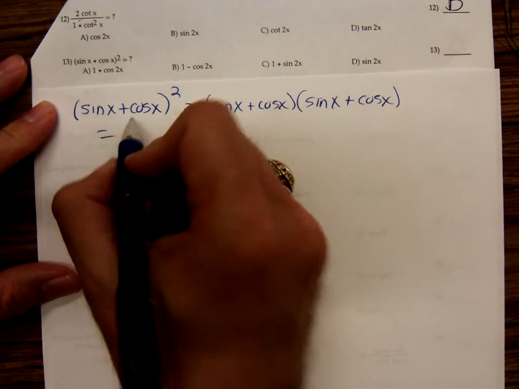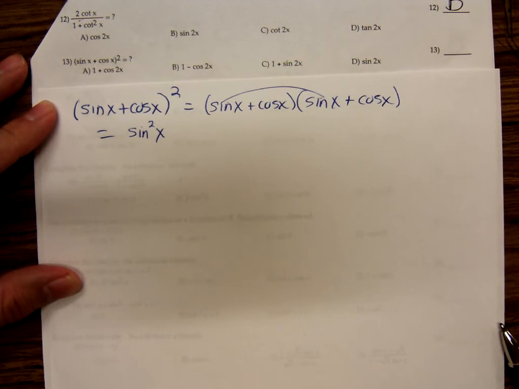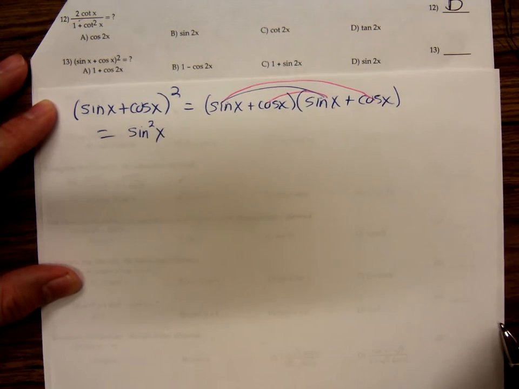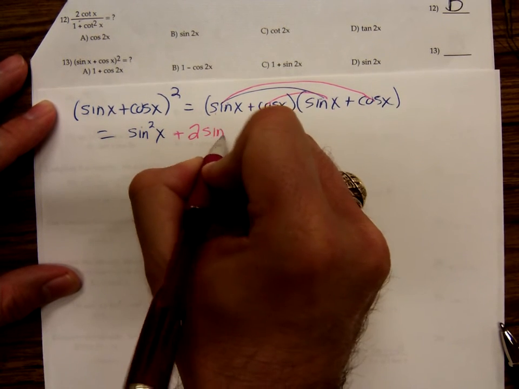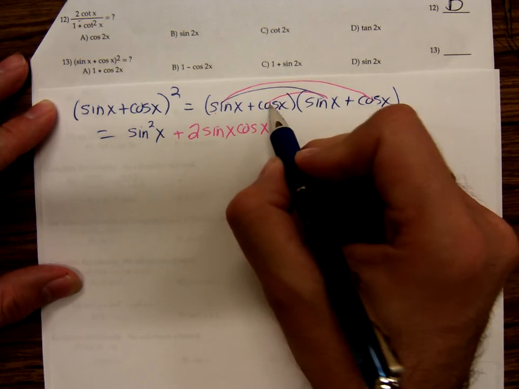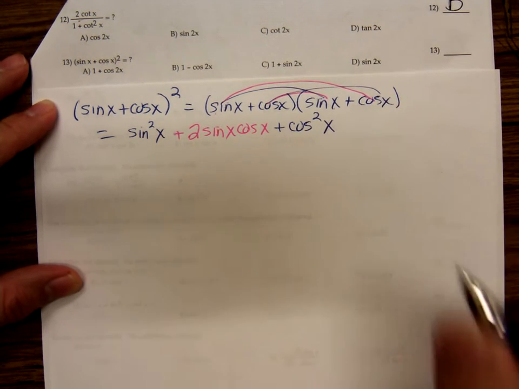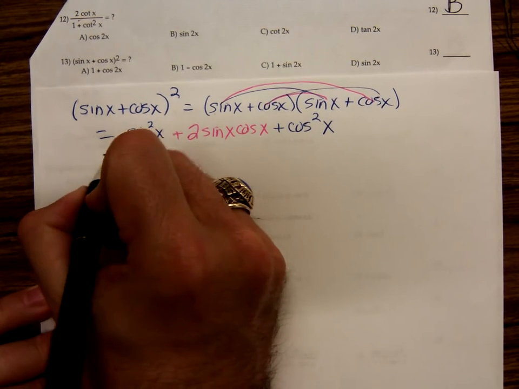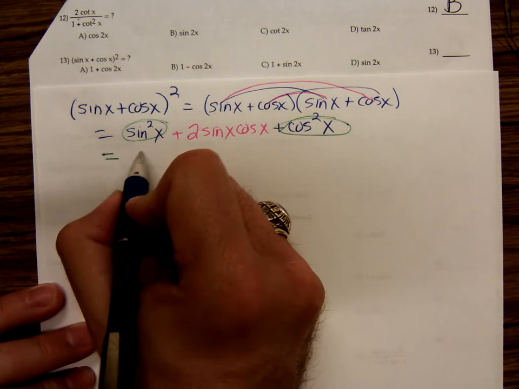Sine x times sine x is sine squared x. Let's do the outer and inner all in one step. Sine x cosine x plus cosine x sine x. Those would just be 2 sine x cosine x. And what's the last one going to be? Cosine x times cosine x. Is that a cosine squared x? Oh wow, this is an easy one, isn't it? You'll see how this is going to fall out so nicely. The sine squared x plus cosine squared x I can replace with a 1.